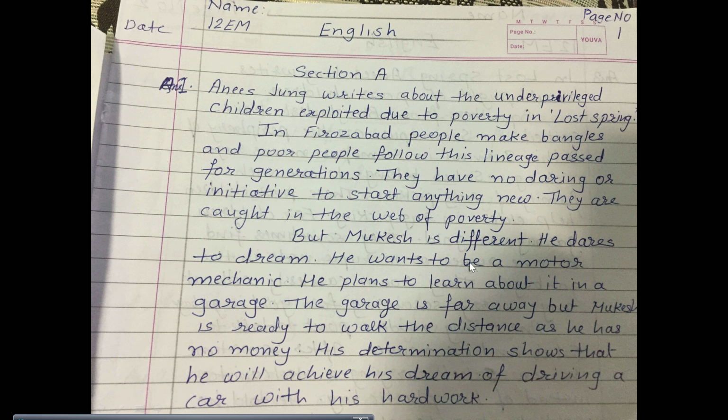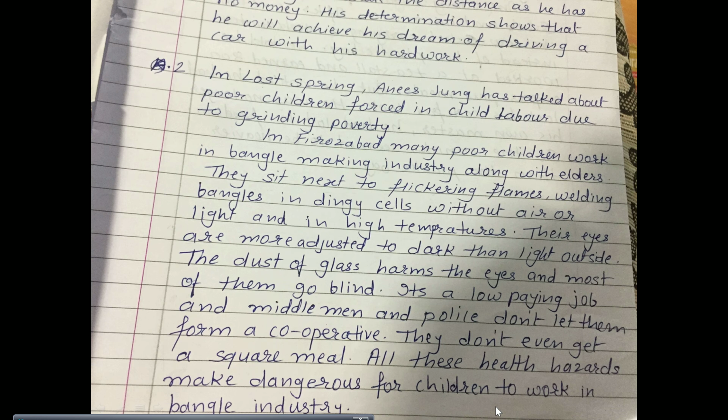Everybody is engaged in bangle making. Firozabad is famous for the bangle making industry. But Mukesh dares to dream and he wants to be a motor mechanic. So small answers you should write. 3 marks, 1 mark, almost 1 mark for the introduction. So that you should remember.